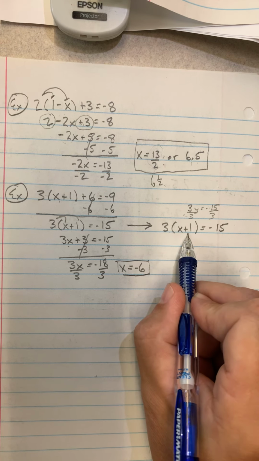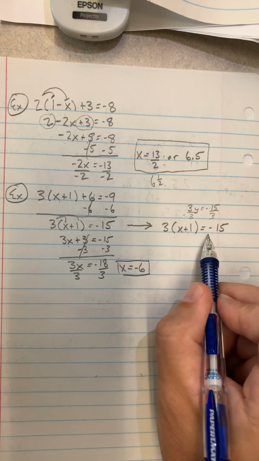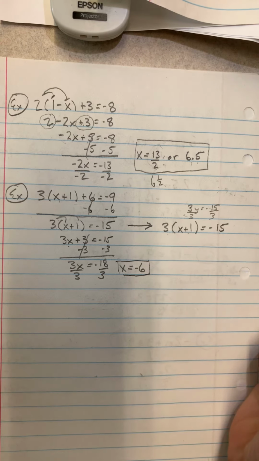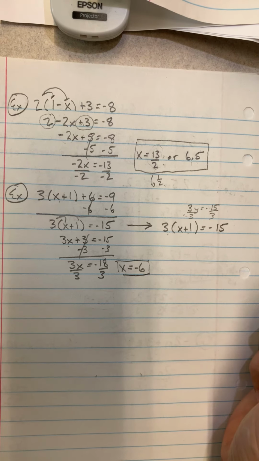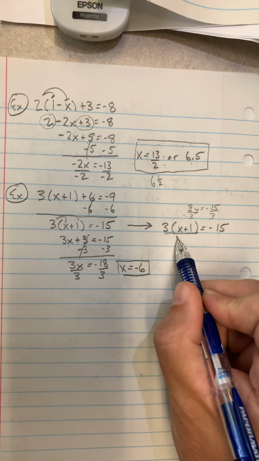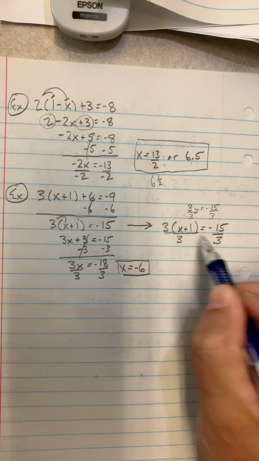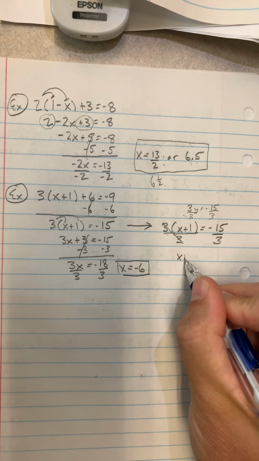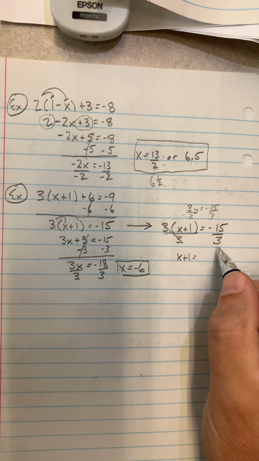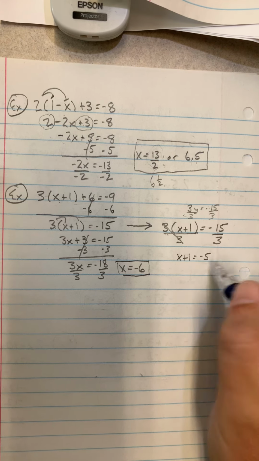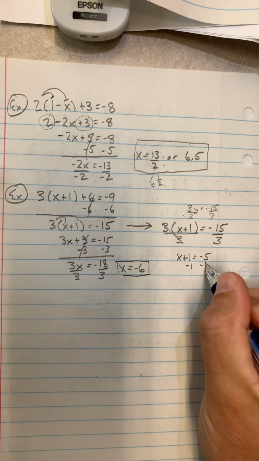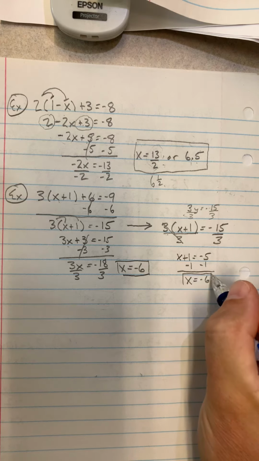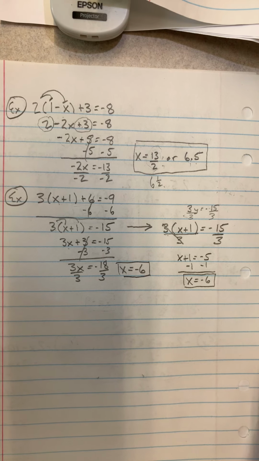Because this is multiplication here, I can undo this multiplication by division. And since I know that negative 15 is divisible by 3, it might be a little easier and a little cleaner if at first I divide both sides by 3. Those would then divide into each other, leaving me with x plus 1 is equal to negative 5. Then I just have my simple one step here. X is equal to negative 6. Which is correct? Both are correct.